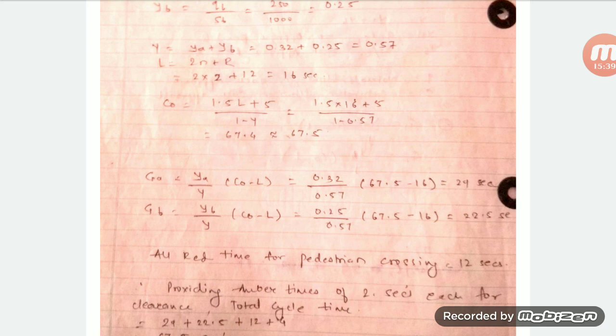All red time for pedestrian crossing is already given as 12 seconds.